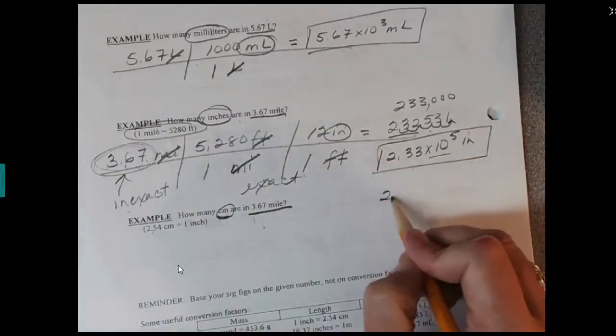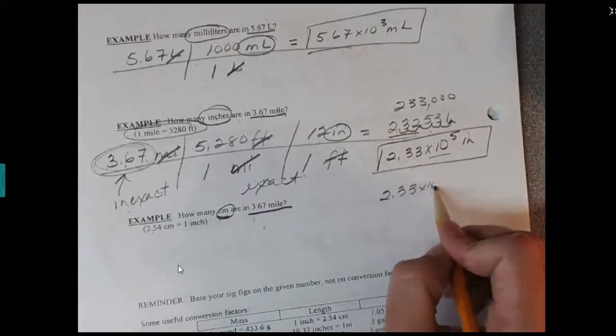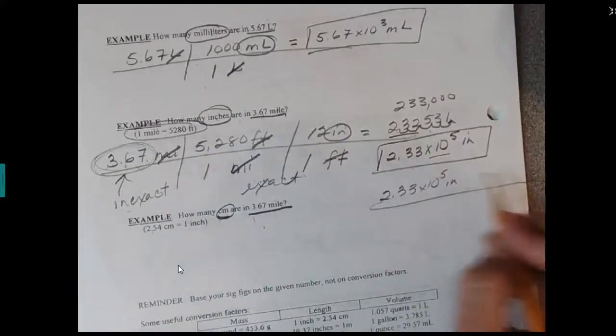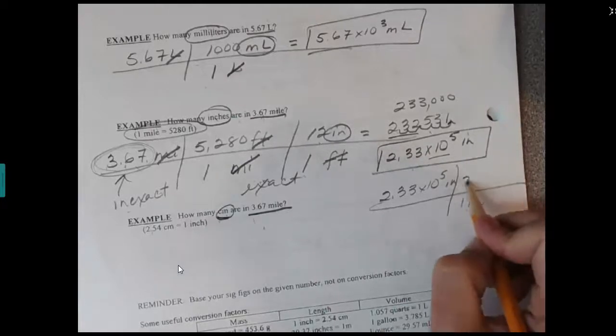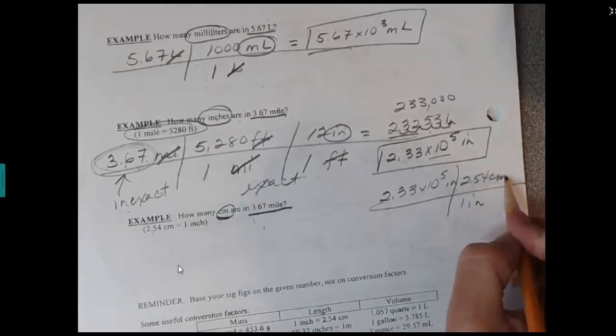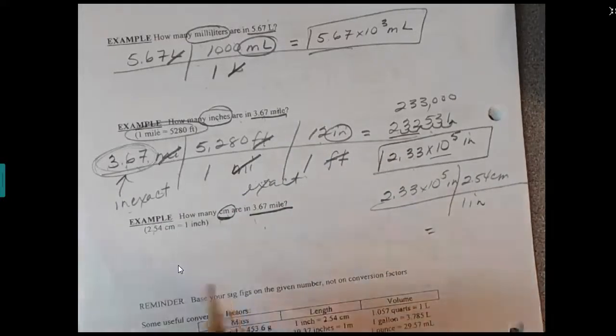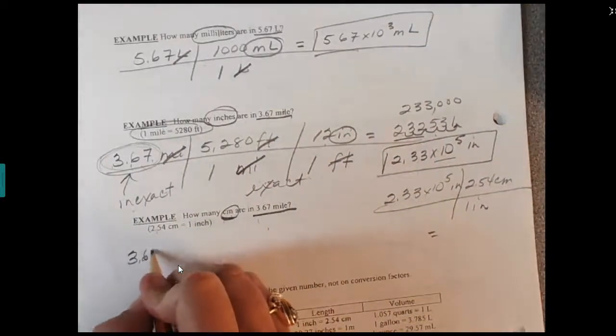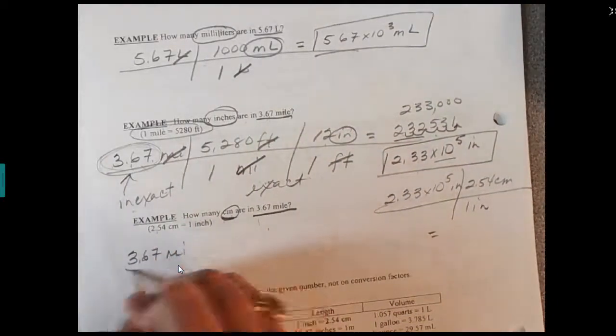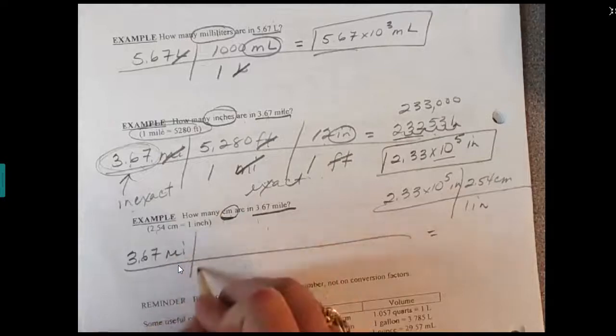So I can actually go 2.33 times 10 to the 5th inches. For every 1 inch, there's 2.54 centimeters. Right? But I won't do that. I'll work it all the way out for you for practice, okay? So 3.67 miles. The words on the top are the words on the bottom.